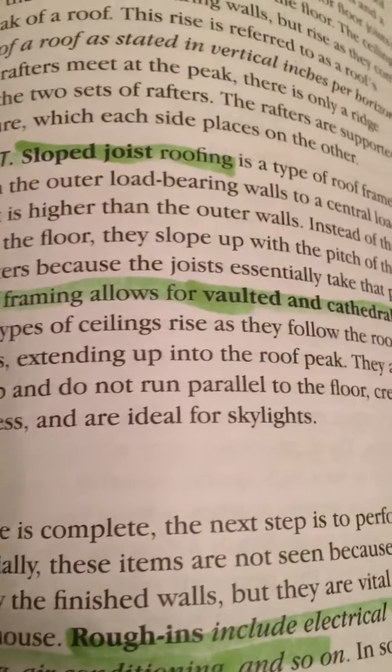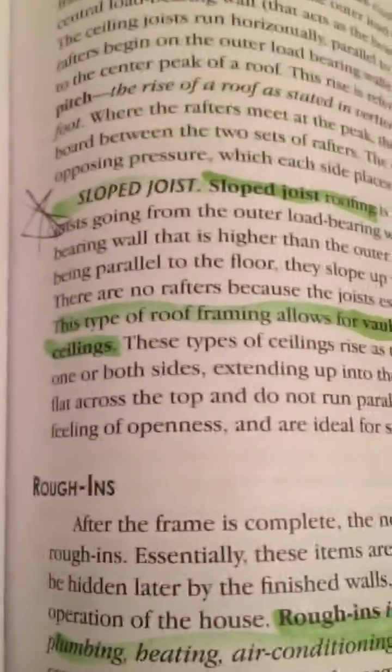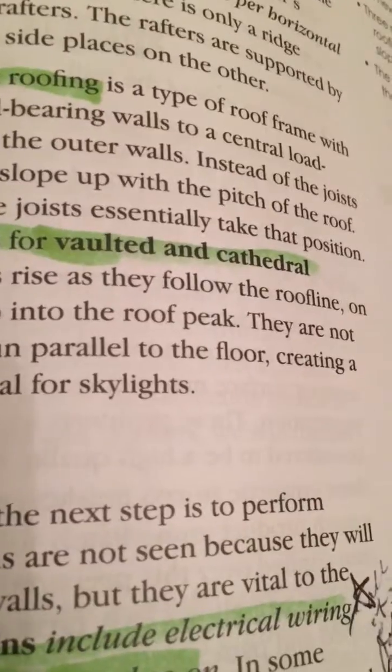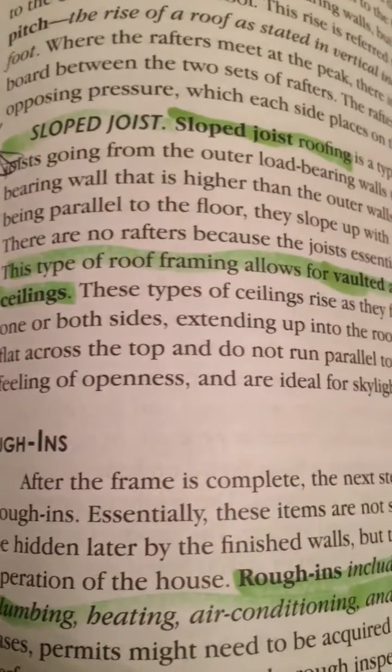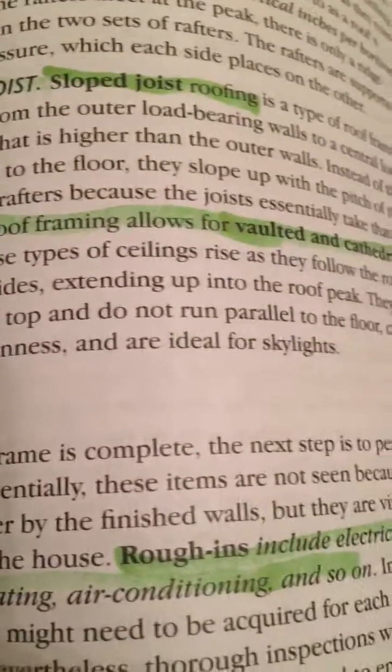These types of ceilings rise as they follow the roof line on one or both sides, extending up into the roof peak. They are not flat across the top and do not run parallel to the floor, creating a feeling of openness, and are ideal for skylights.